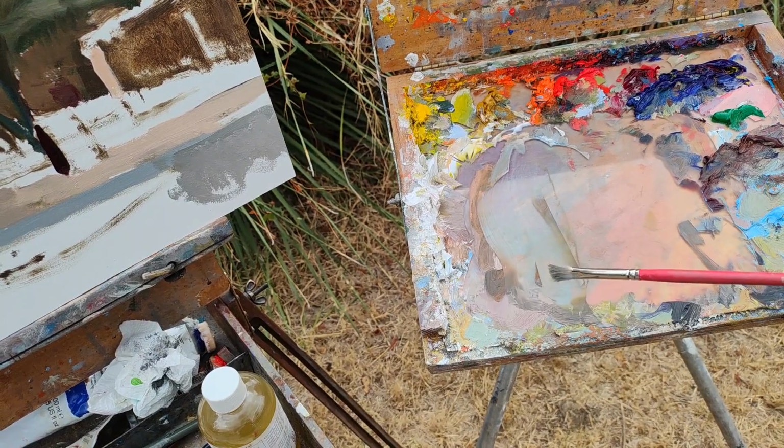Where else could I use this? I think I could use this in the awning right there. I mean that overhang. Oh, sorry, right in there. So let's take a little lighter, with a tiny bit of the orange. I'm just gonna go, and it goes darker.